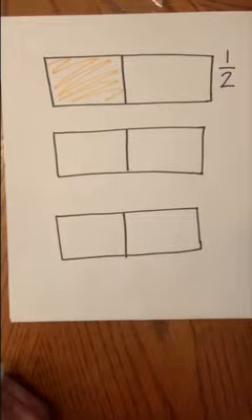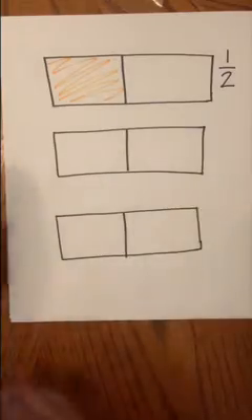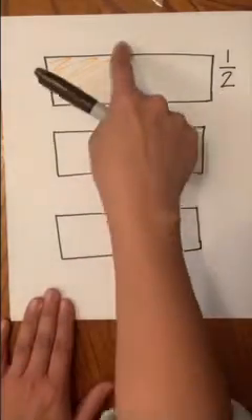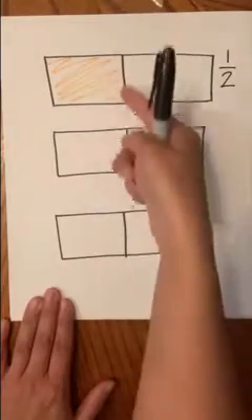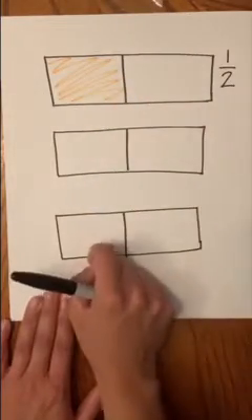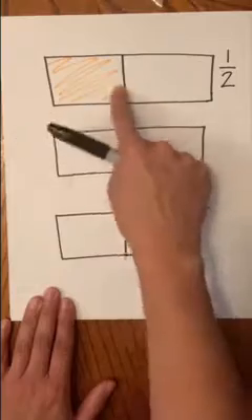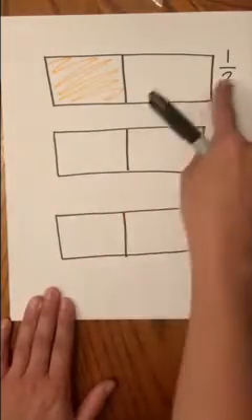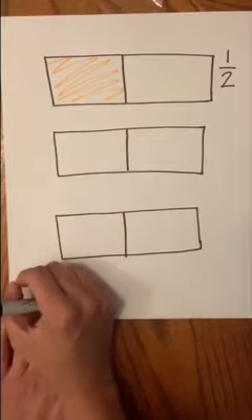Now, the first thing I want you to see here is in my first tape diagram, I cut it, and it looks like I shaded this part, and looks like I made half, right? Half of it is shaded. Do we agree or disagree?